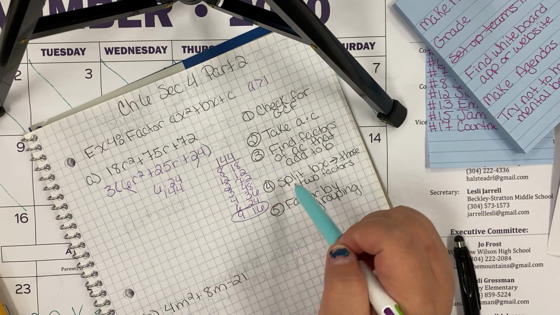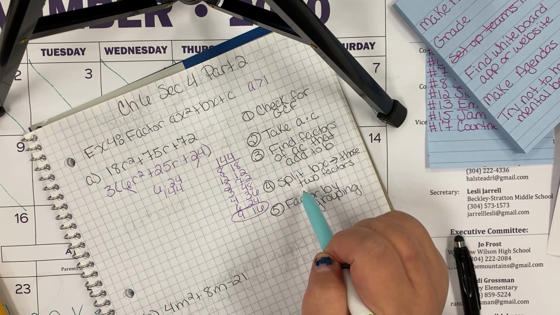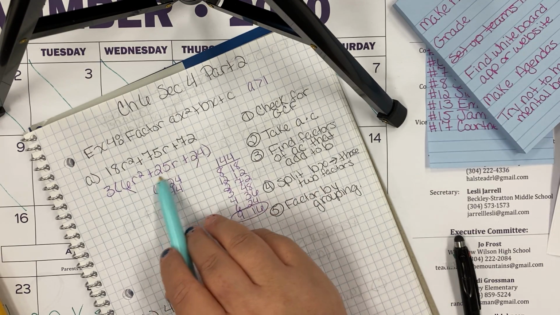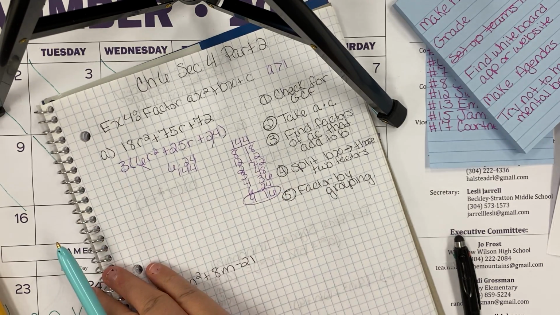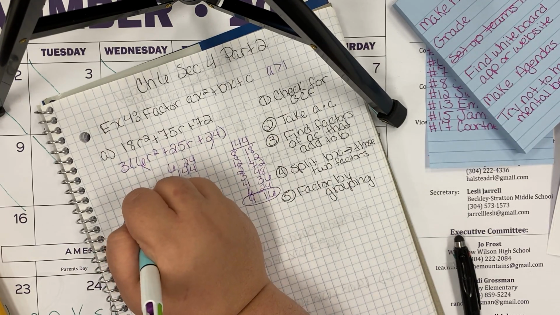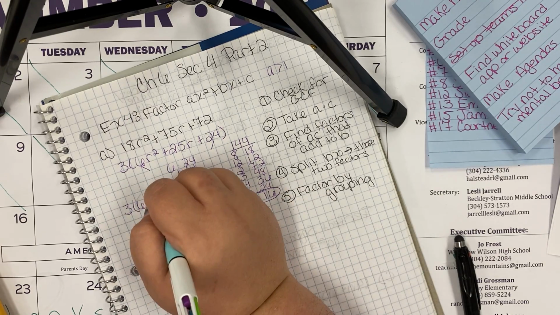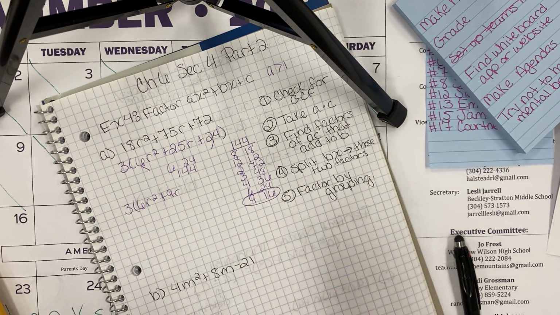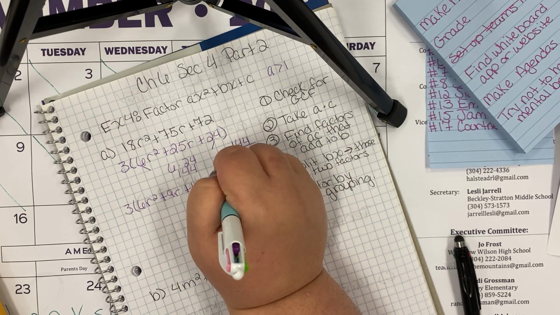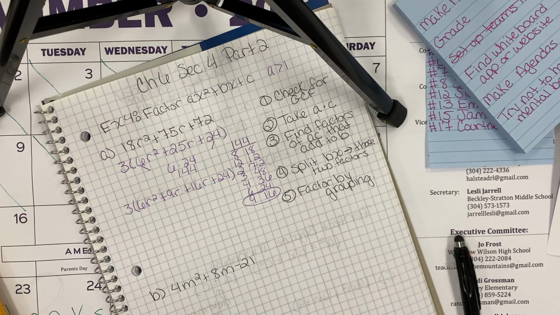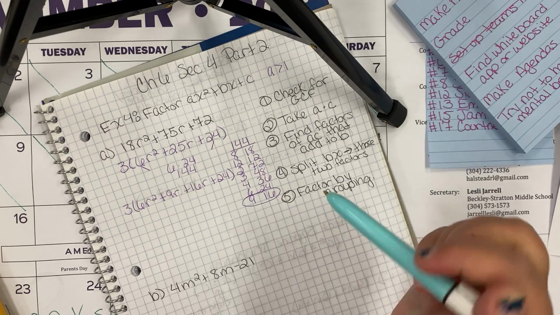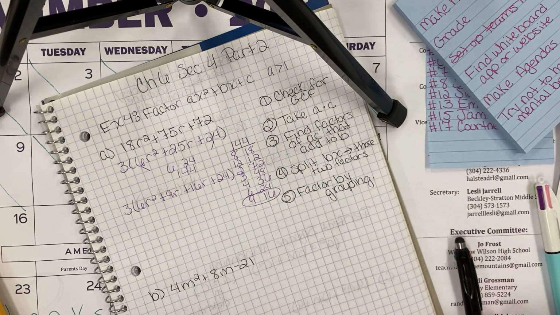So once I find those factors, I'm going to split and make this trinomial have 4 terms. So again, that 3 is just going to hang out. We'll have 6r squared plus 9r plus 16r plus 24. I then have 4 terms. That means we're going to factor by grouping.